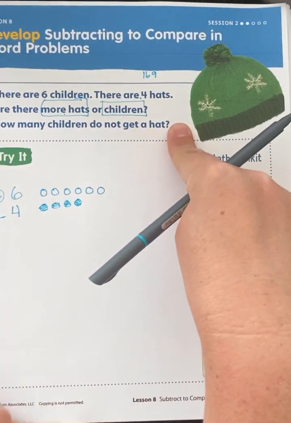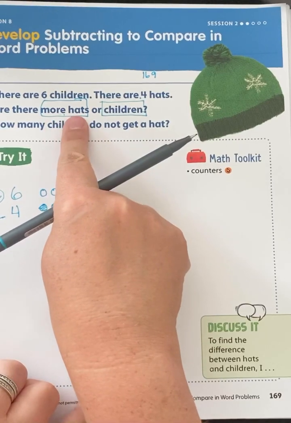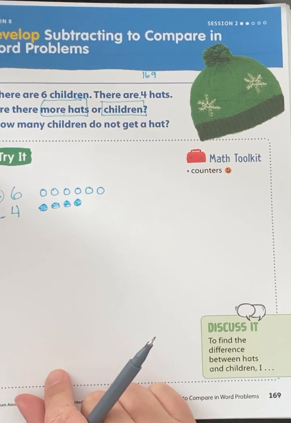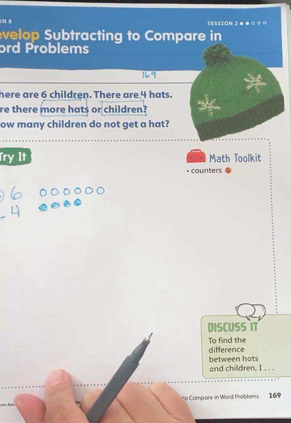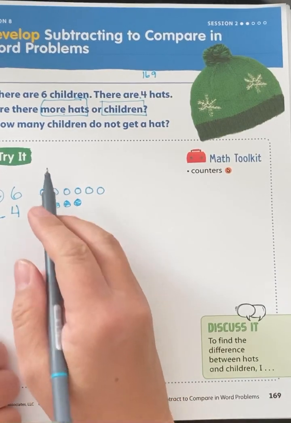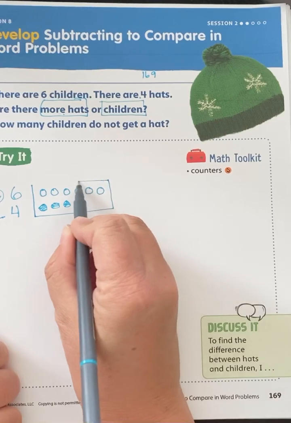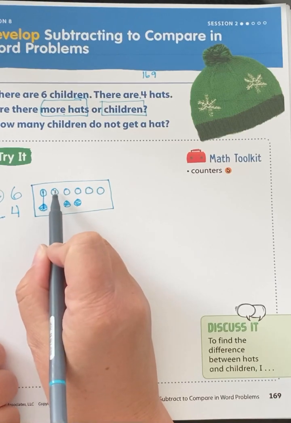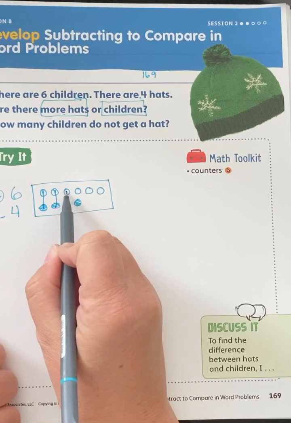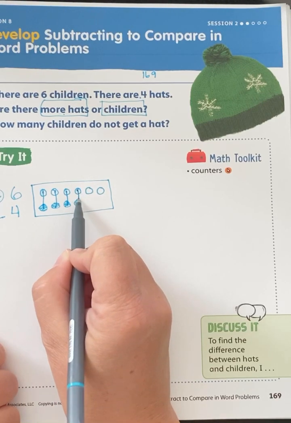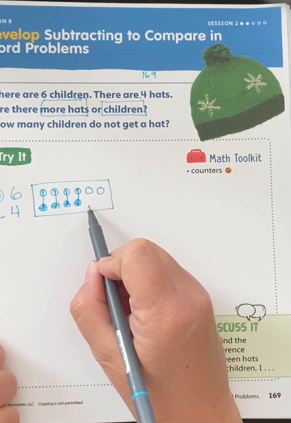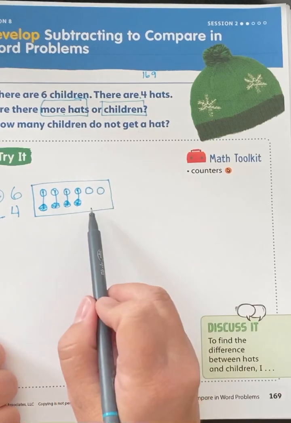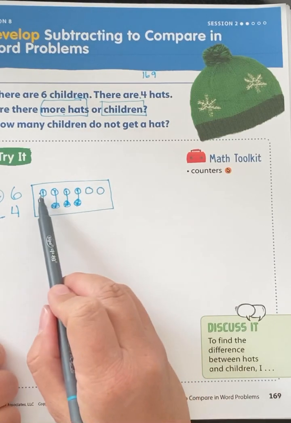Let's go back to the question. There are 2 questions we have to figure out. Are there more hats or children? So here I have children, and here I have hats. Okay? So if I'm going to compare this using a bar model, I'll put a box around, and I'm going to draw from the top to the bottom, the child to the hat, the child to the hat, the child. There's no hat here, right? So are there more hats? Do you see more hats? Or do you see more children?